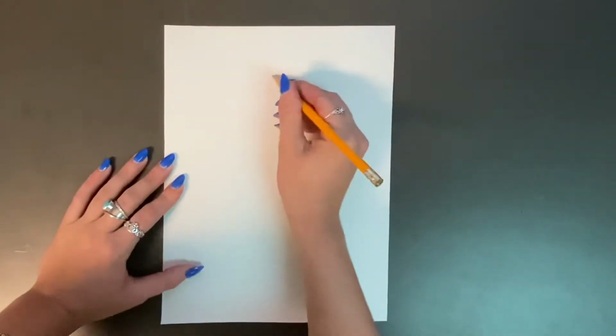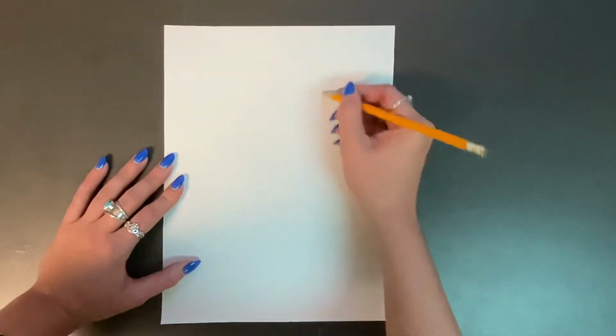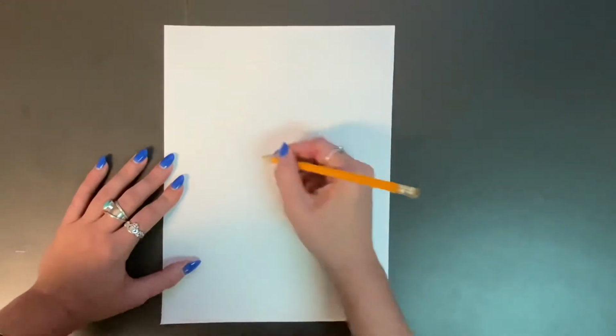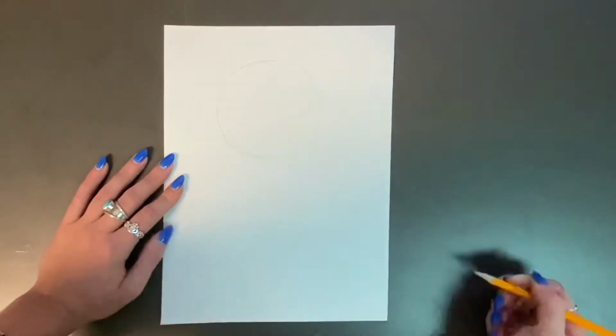Alrighty, so write your name on your paper and flip it over. To begin, let's draw our head. To start, you're going to draw a circle. Now, see how many times I'm going around creating a circle? I'm drawing really light until it's about right.